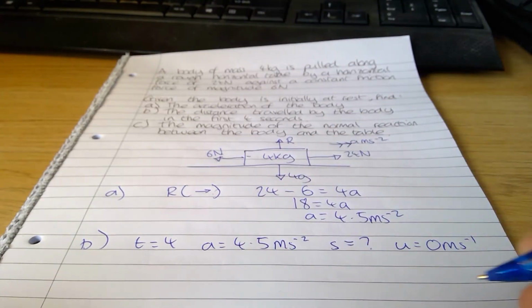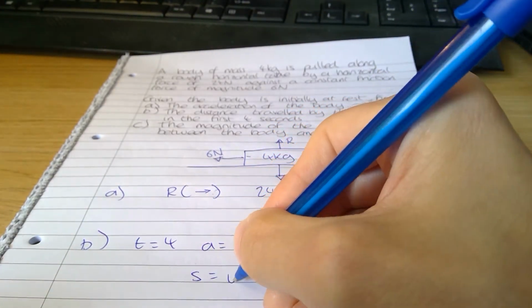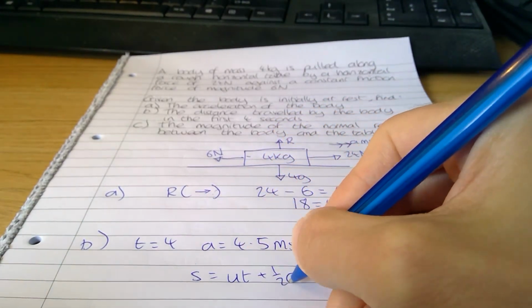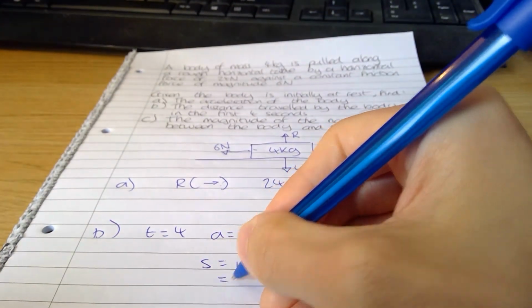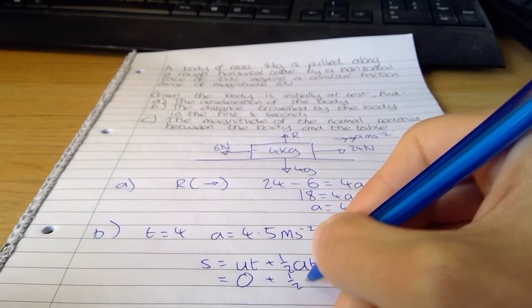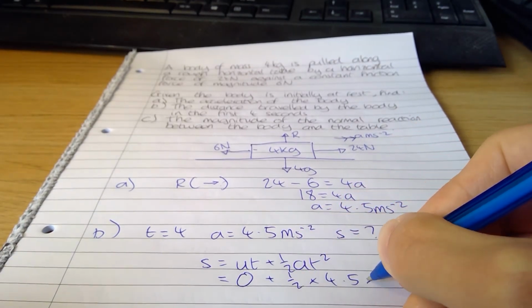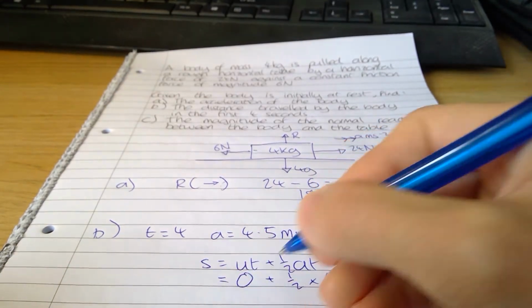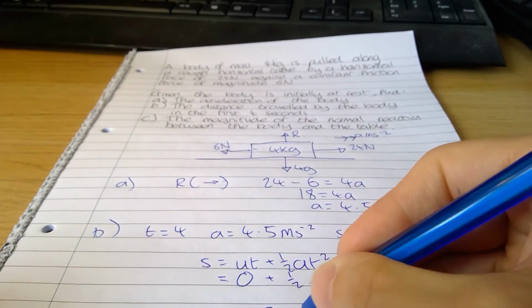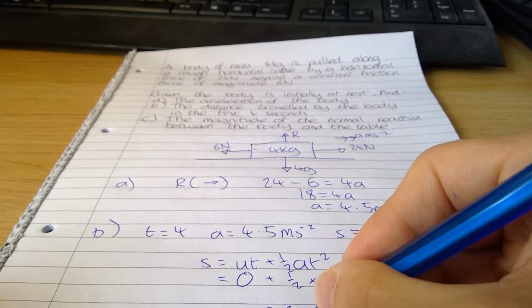So these 4 things, the equation that connects them is s equals ut add a half at squared, and we just substitute it all in. So we're going to get 0 plus a half times 4.5 times 4 squared. That will come to 36 meters.